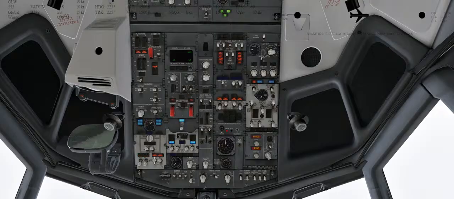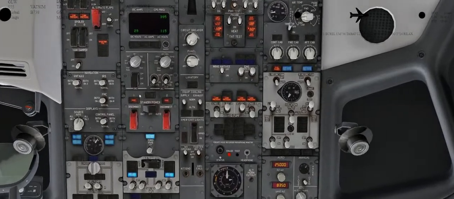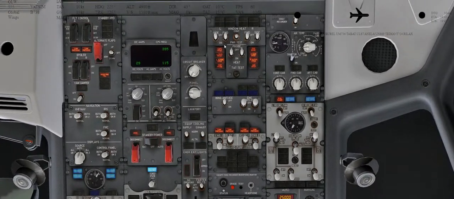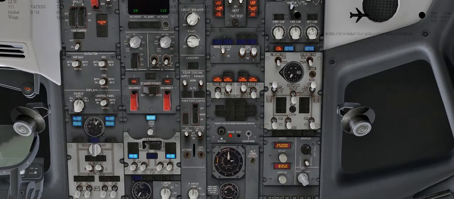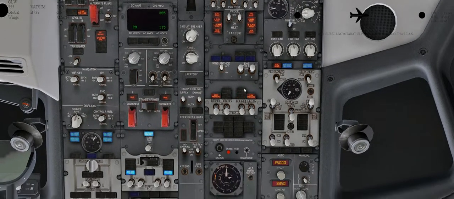Fuel left and right, I'm going to bring those down on that side. Let's look, do we want to do anything here? No. I'm going to put up the window heat. It's kind of foggy right now, I thought maybe it'll help. Pitots are not coming on yet, and hydraulic pumps are coming on.